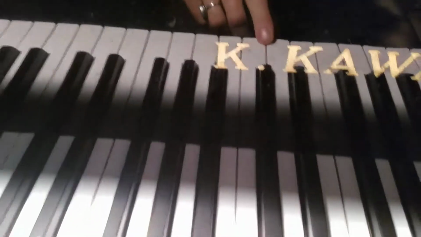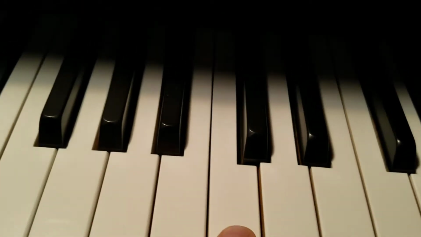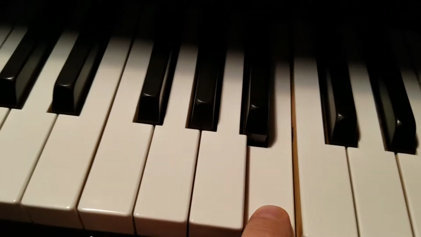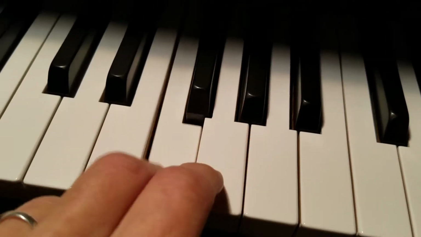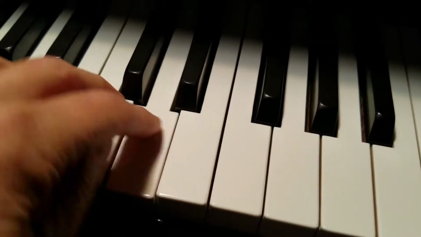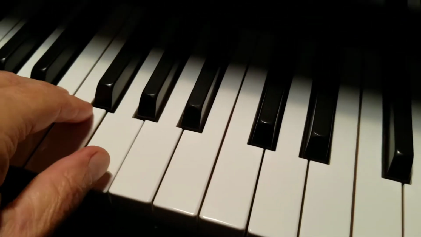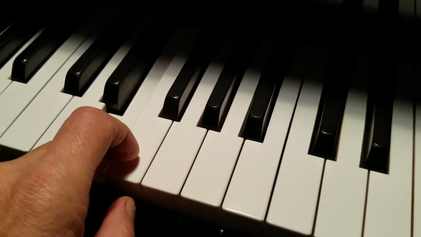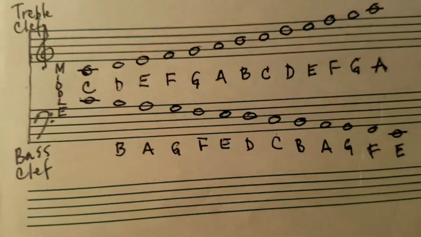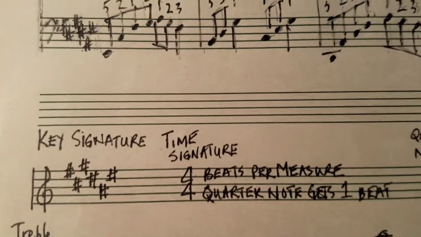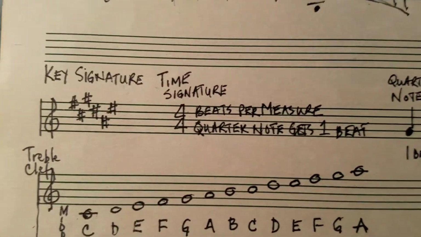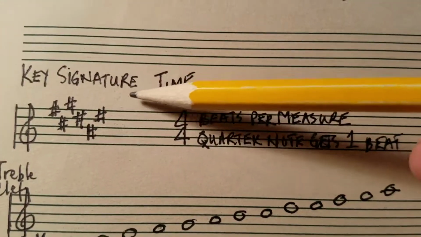So that's starting on middle C here, going down to B, A, G, F, E, D, C, B, A, G, F, to that E here. Those are the notes that are written there. Okay, at the beginning of every piece are 2 things.